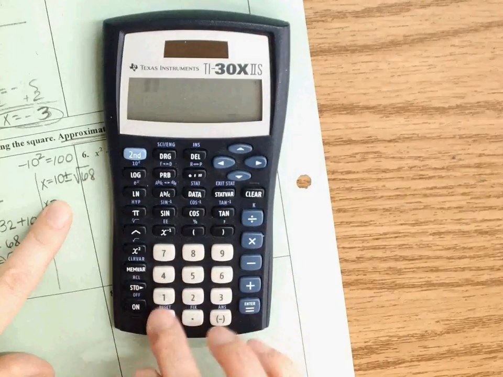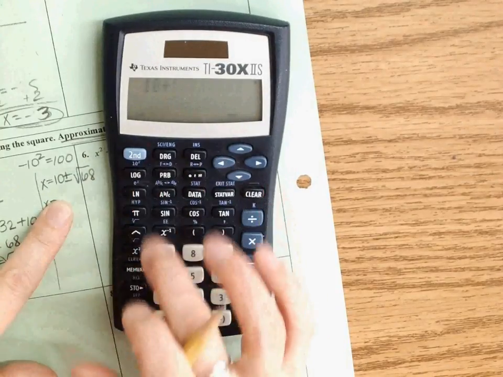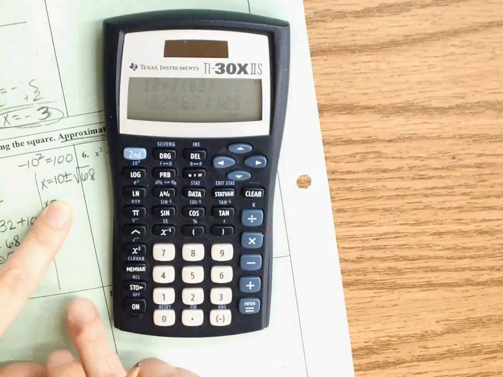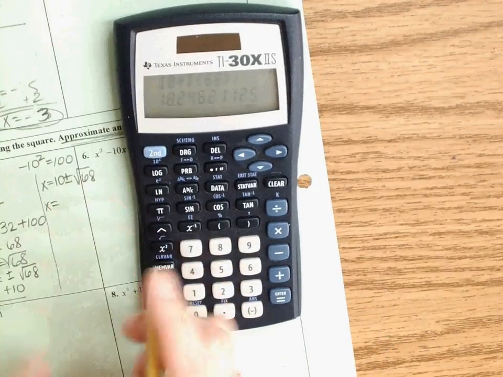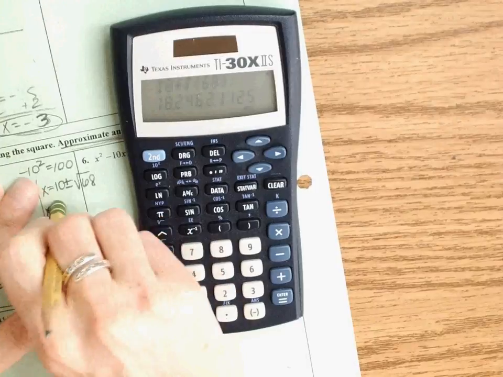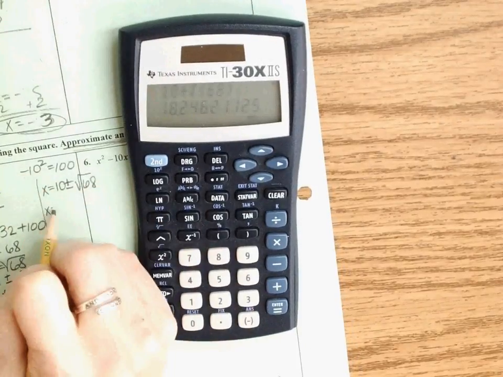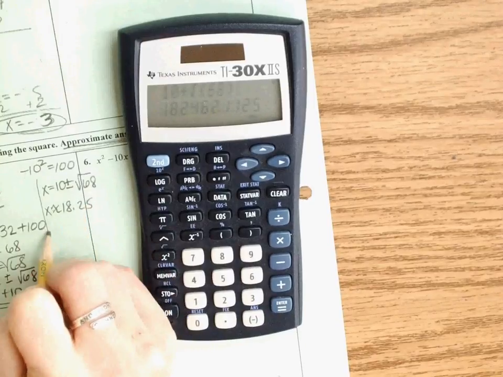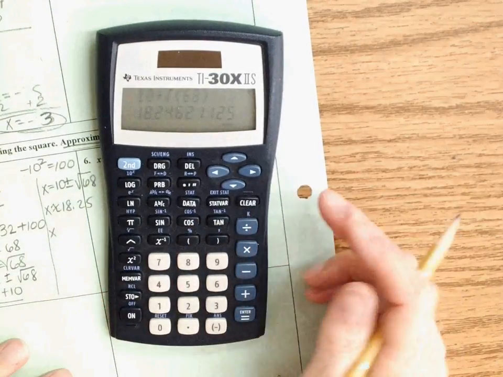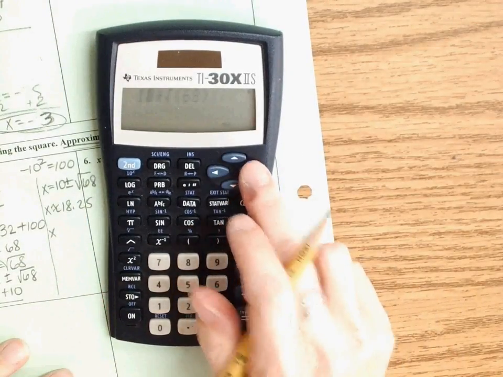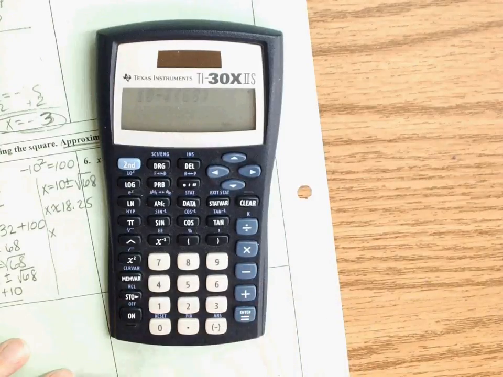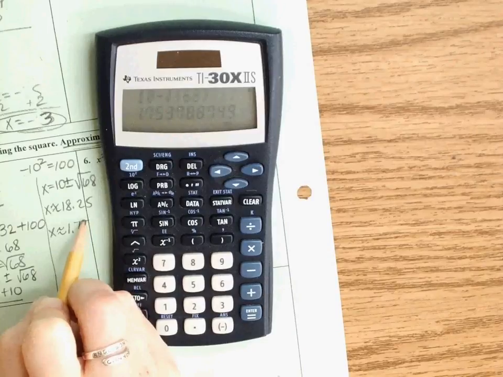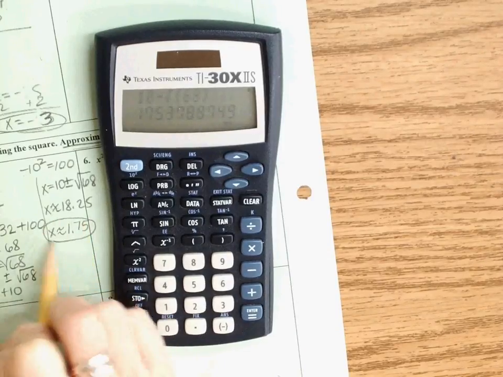I have 10 plus radical 68, and my first answer is approximately 18.25. What's nice with this calculator is I can just change that to a minus, and then I have x is approximately 1.75. Okay, so here are my 2 answers.